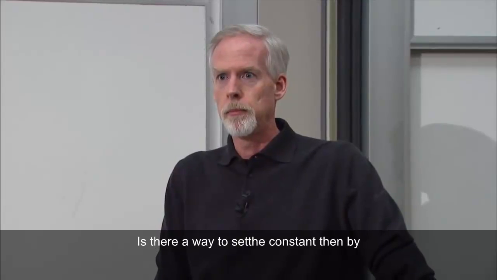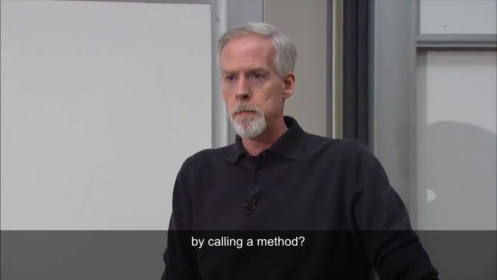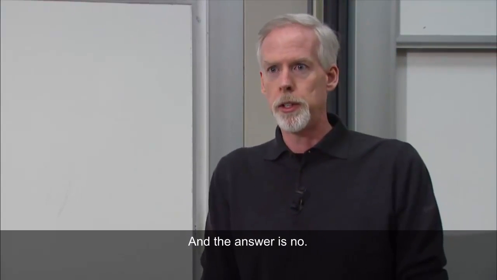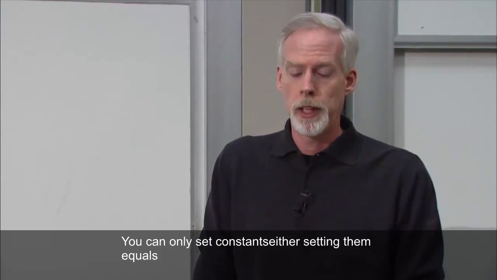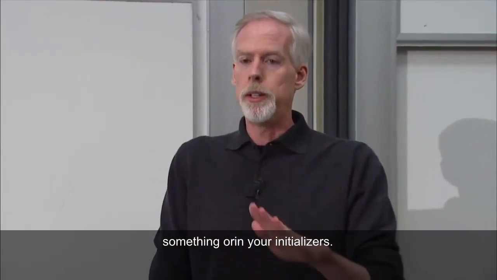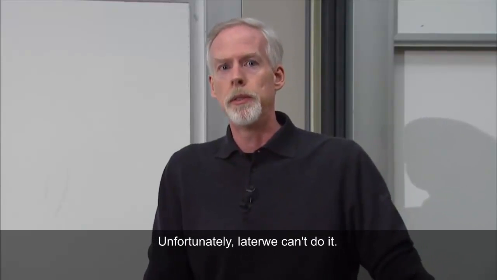Okay, so these are the rules. Question: is there a way to set a constant by calling a method or something like that? And the answer is no. You can only set constants either by setting them equal to something or in your initializers. Unfortunately, later you can't do it.